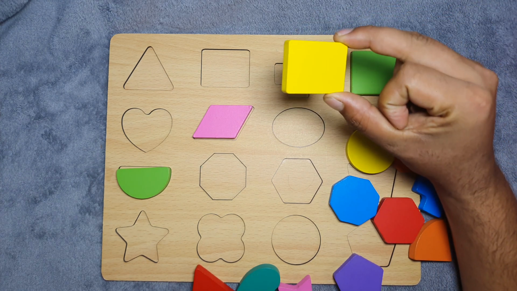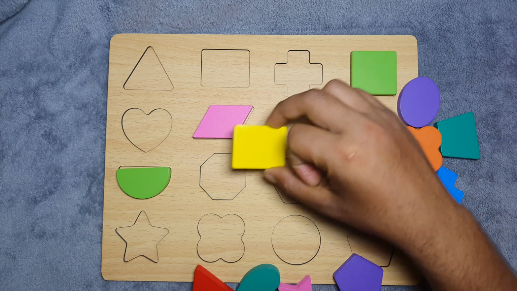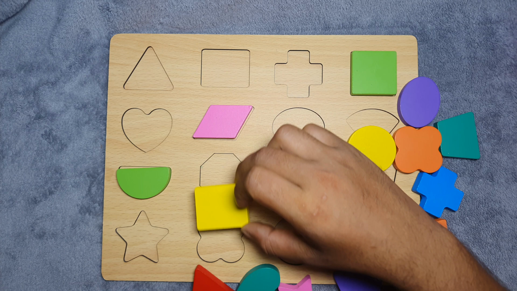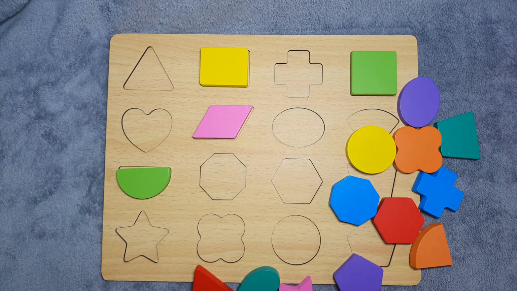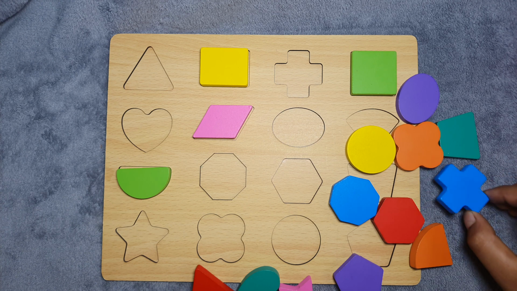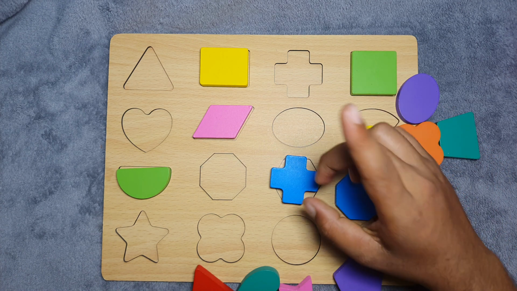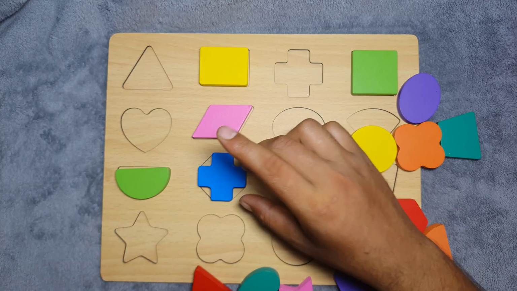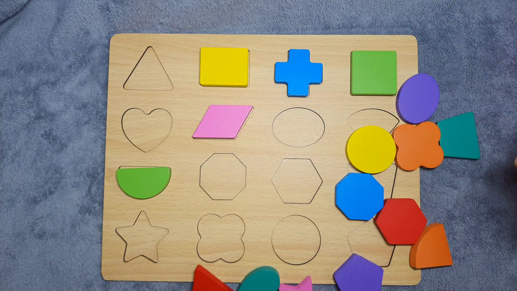No. This is a rectangle. Yes, this is a rectangle. This is a cross. Here, no. No. Yes, this is a cross.